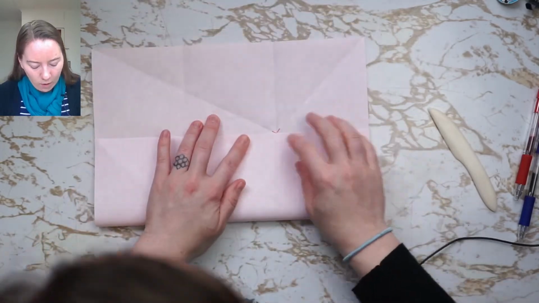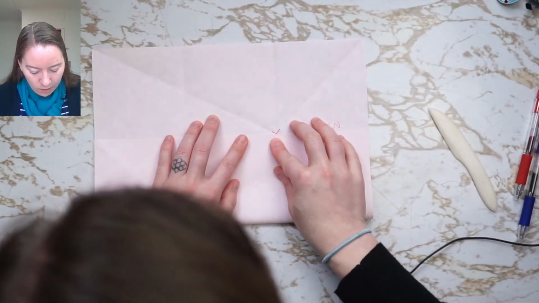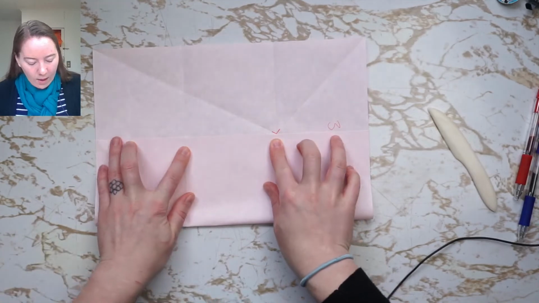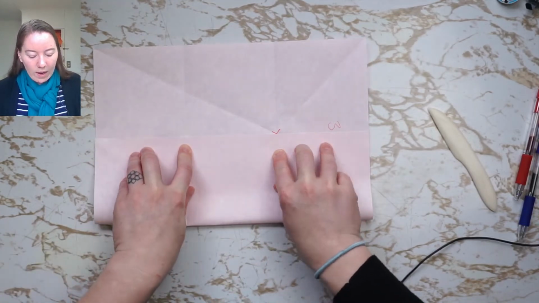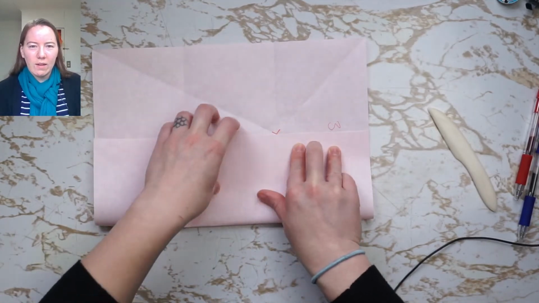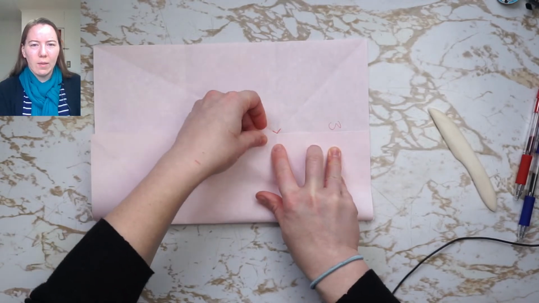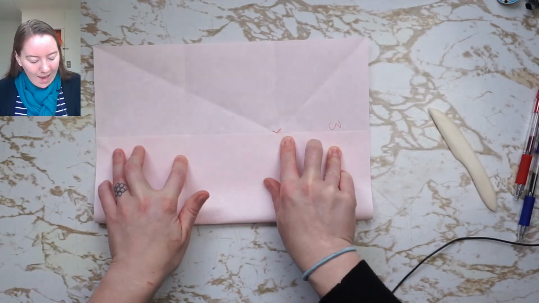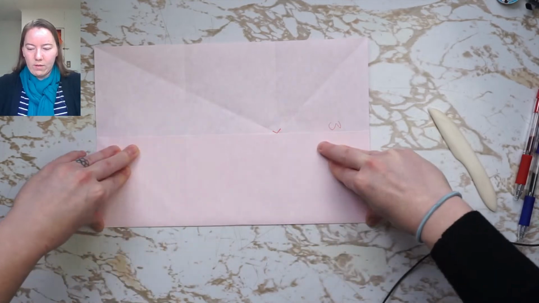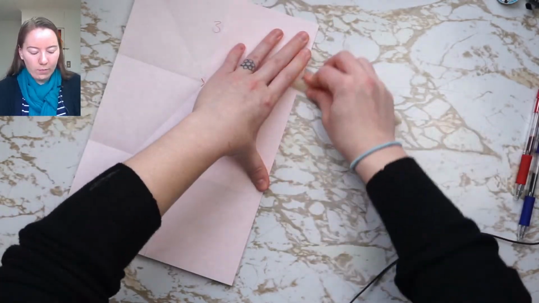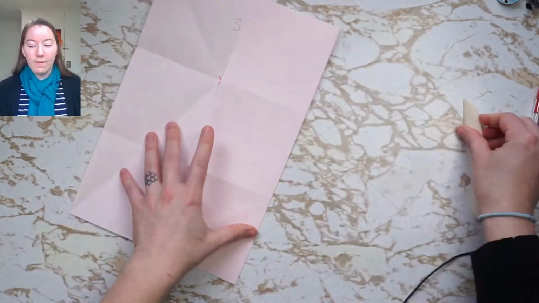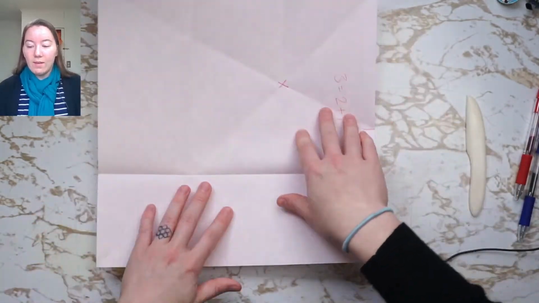It was a little bit harder to tell with 3 and 4. And once again, I've got this line that's already folded in my paper that shows me exactly what point should line up with the reference point.